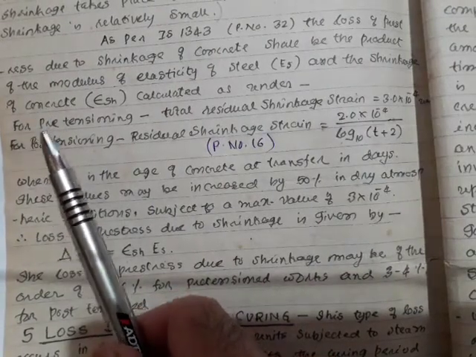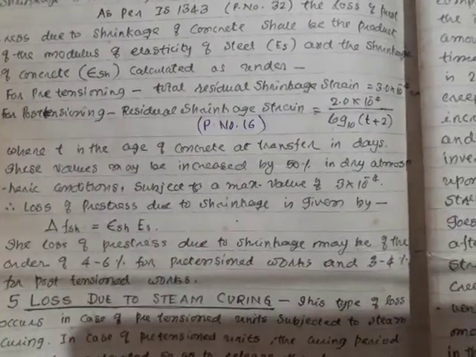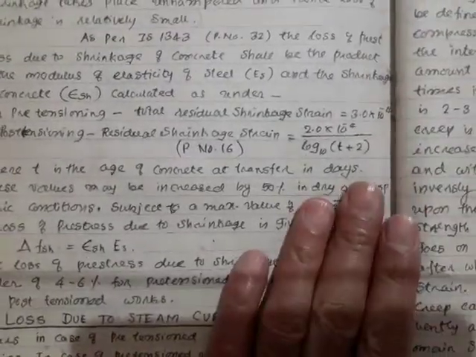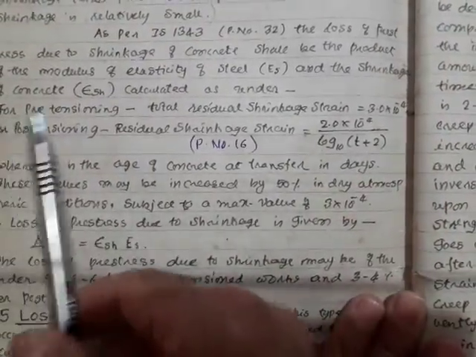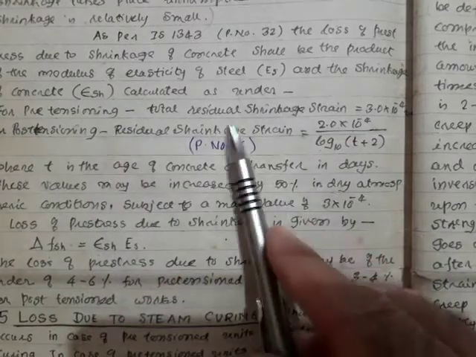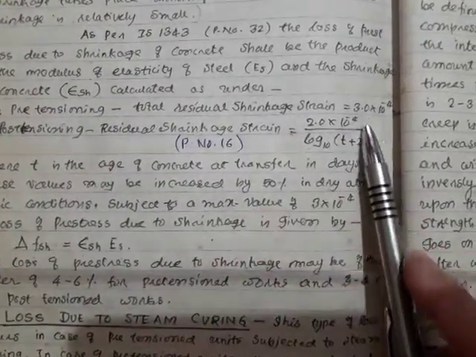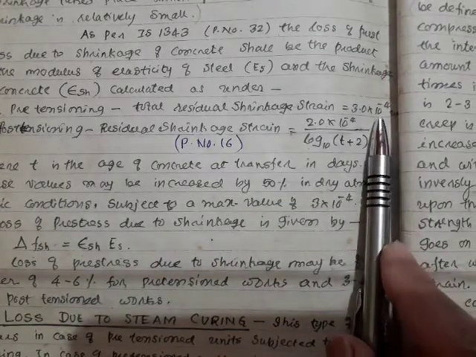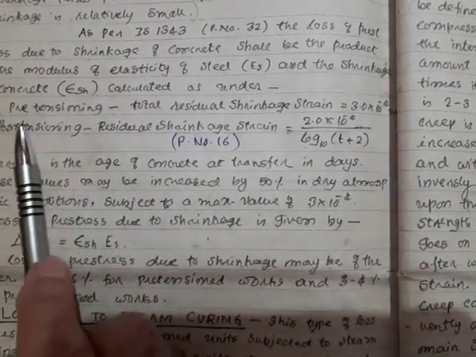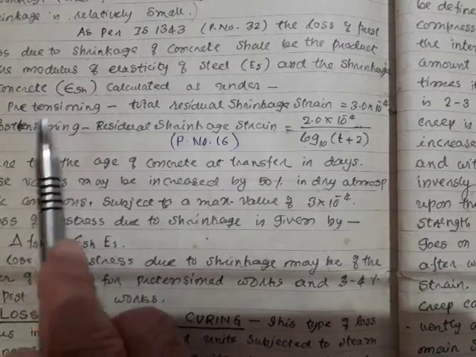According to the IS code, for pretensioned beams, the total residual shrinkage strain can be taken as 3 into 10 to the power of minus 4. This is what you have to take for pretensioned beams.